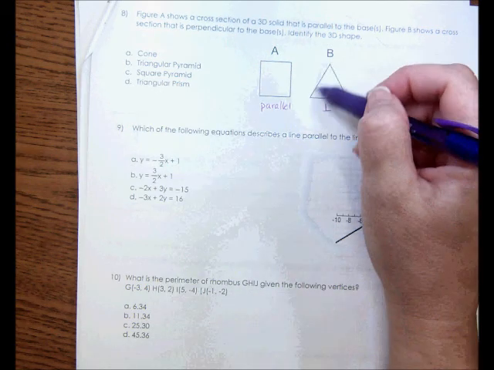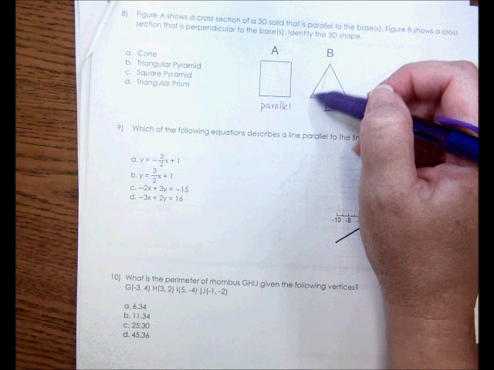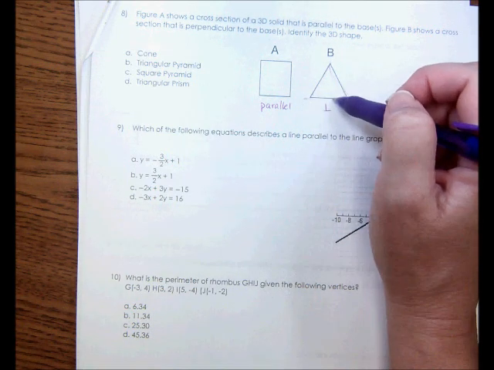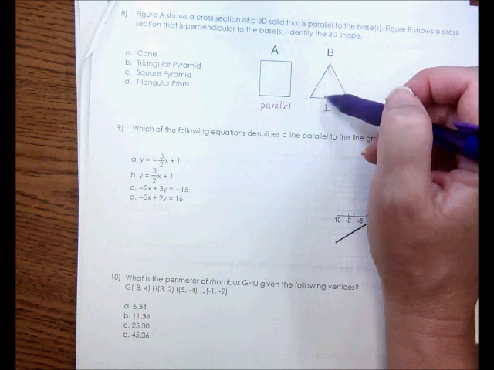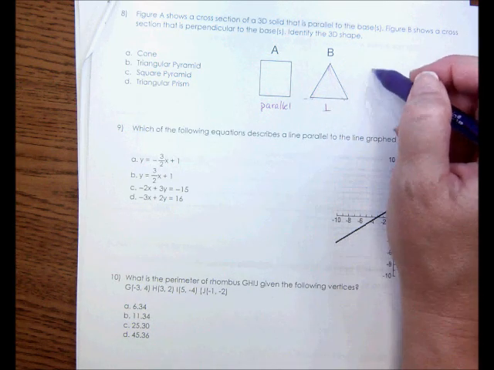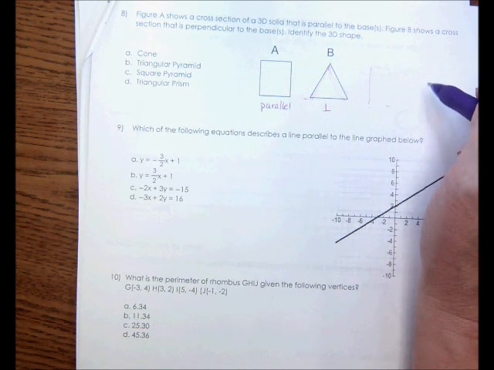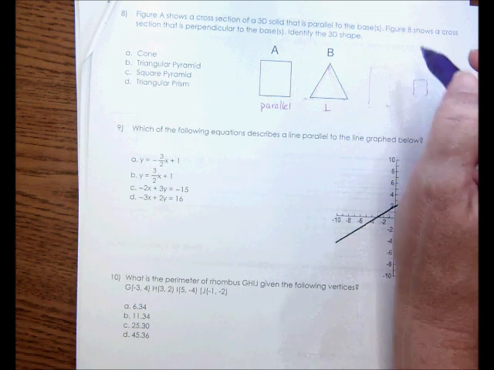But looking at it that it's perpendicular, any pyramid that goes through the point that's perpendicular to the base is going to have a triangle as its cross-section. If it was a square prism, it would have a rectangle as its cross-section. If it was a cube, it would have a square as its cross-section.